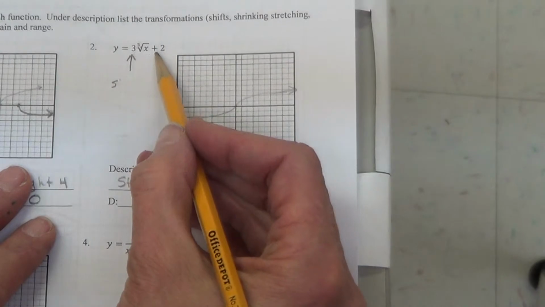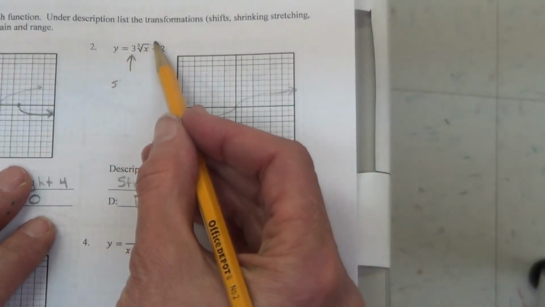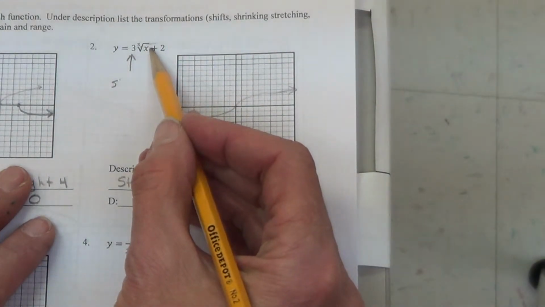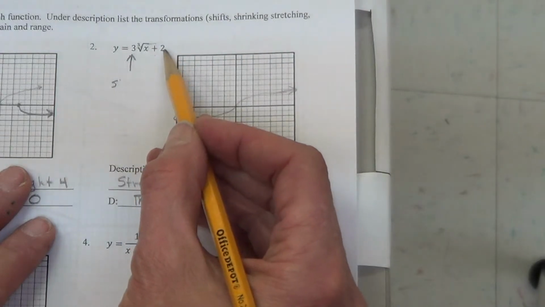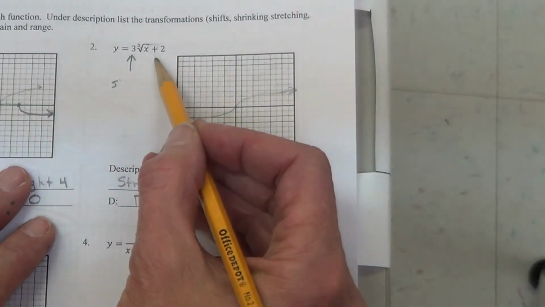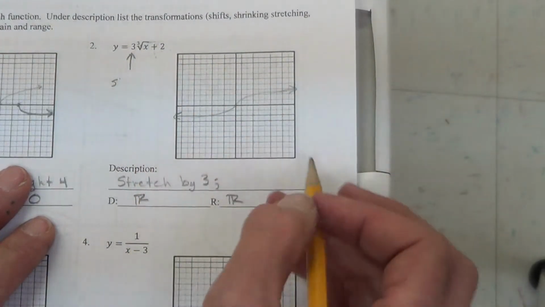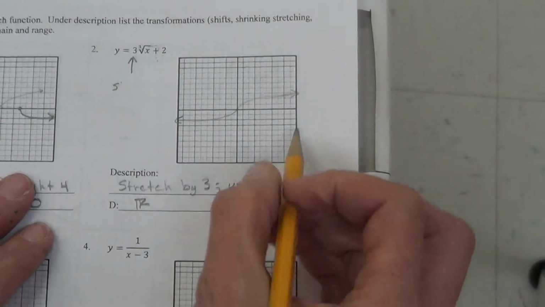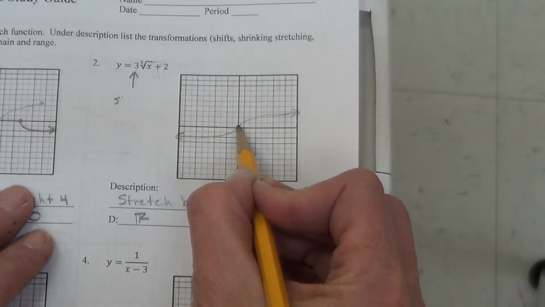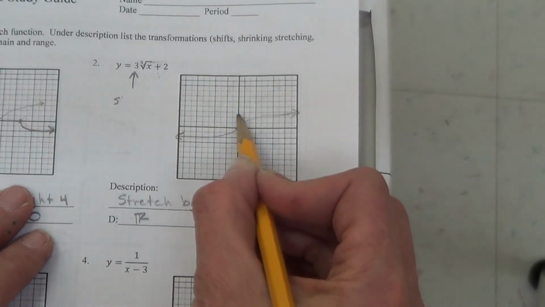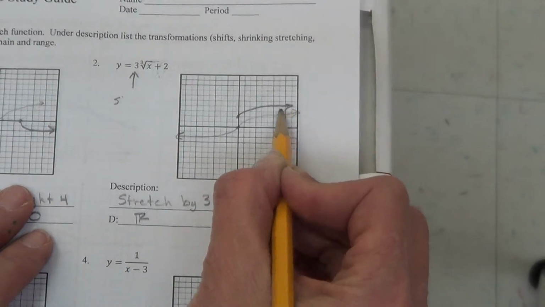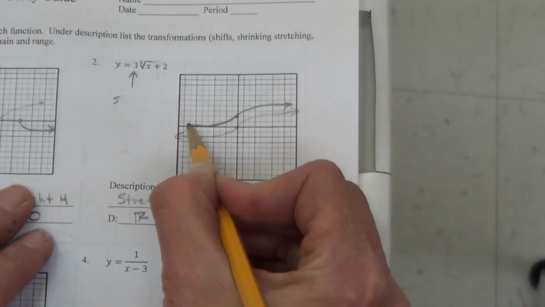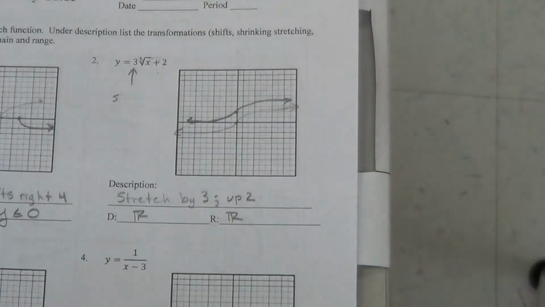Now, the plus 2 is not inside of the brackets with the x, so it's after what the effect on x is. Therefore, it's a k value, so it's up 2. So we take the vertex right here at the origin and move it up 1, 2, and now we draw it the same as the parent graph originally was. Okay?